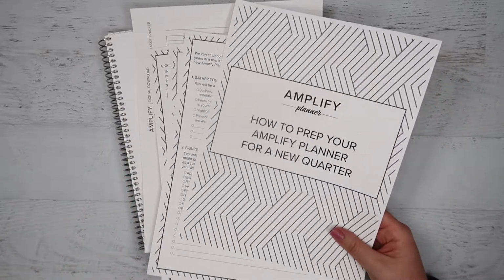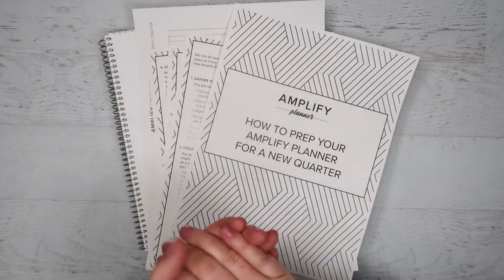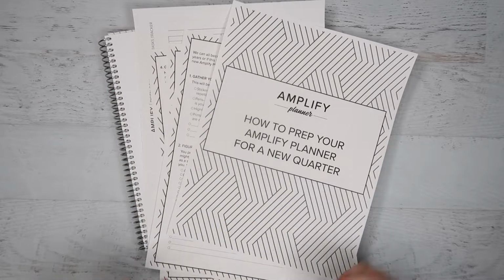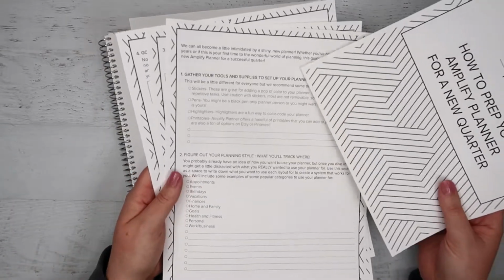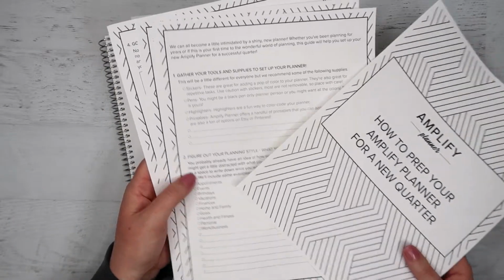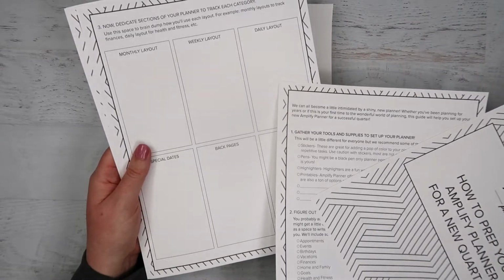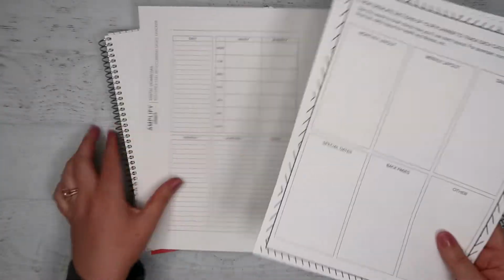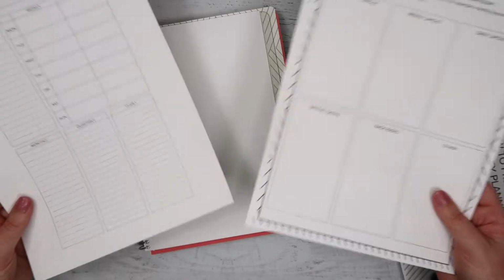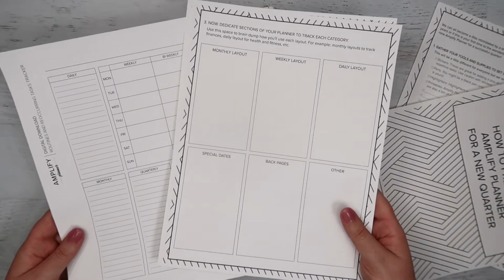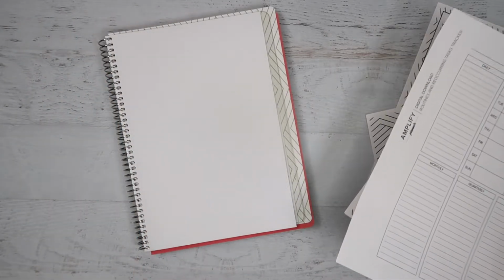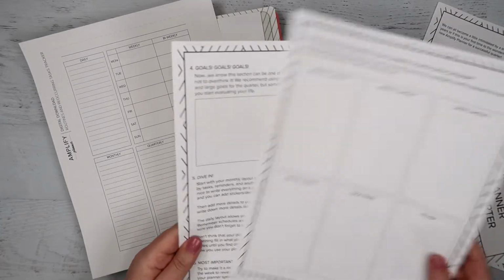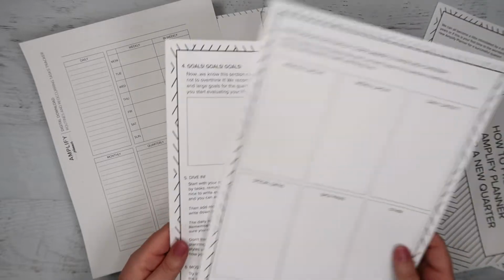We take you hand in hand, and together we go into filling out your planner. It starts with gathering your tools and supplies, figuring out your planner style, and dedicating the different sections, which is kind of what this could be used for too. Depending on what style you like, you can use this page, you can use this page, you can use a blank page, the choice is yours. And then you go into your goals and then diving in.